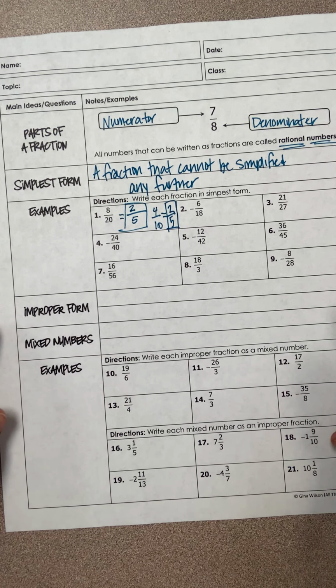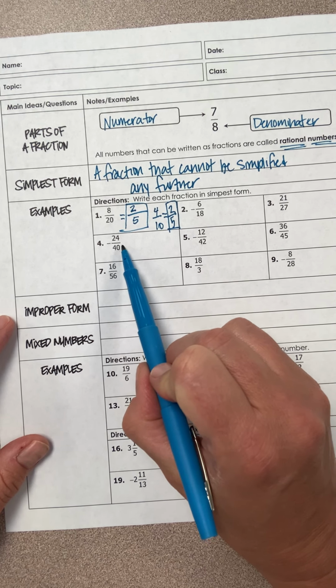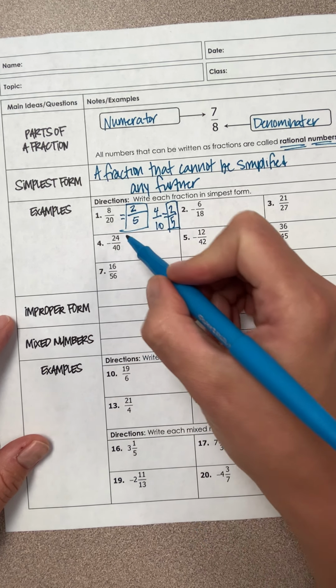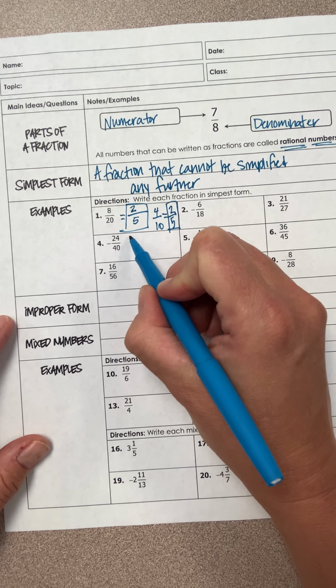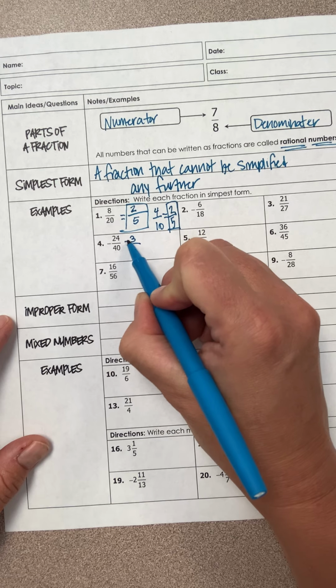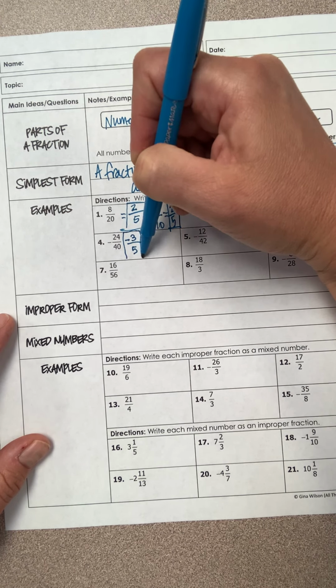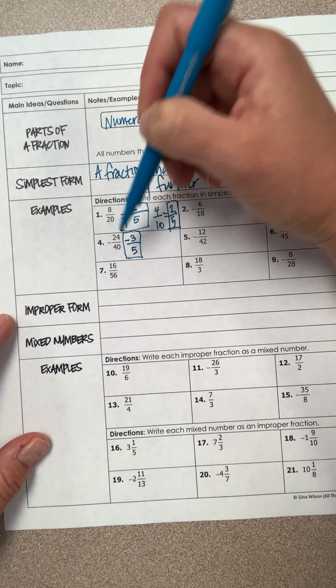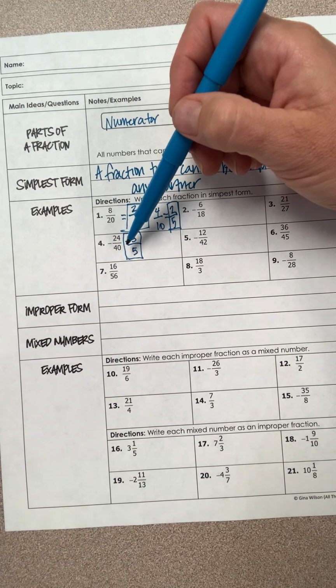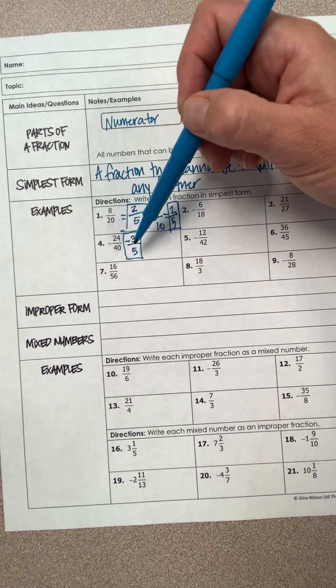All right, take a look at number 4. I know that 8 goes in there, and I know that 8 goes into 24 3 times, and 8 goes into 40 5 times. Now, keep in mind, this is a negative fraction, so my answer also has to be a negative fraction. It just means it would be on the negative side of the number line, to the left of 0 on the number line.